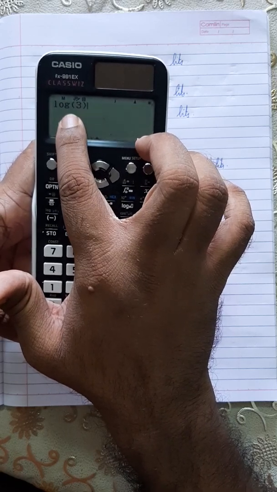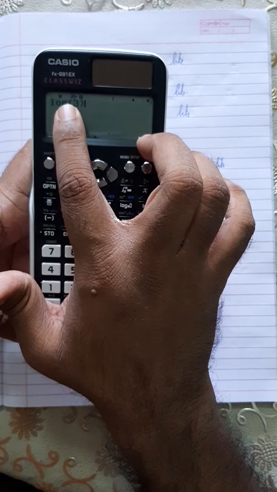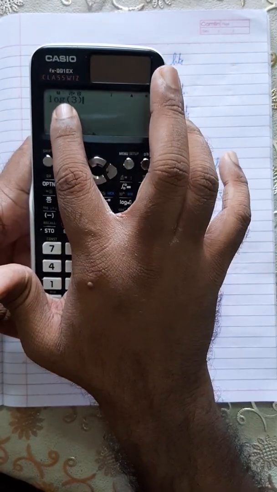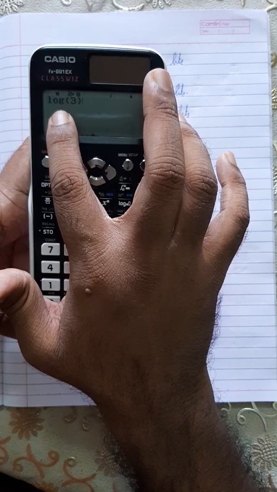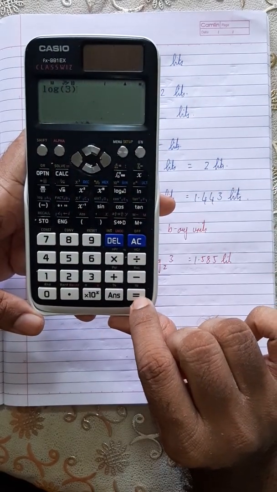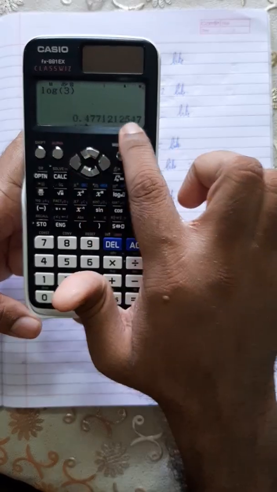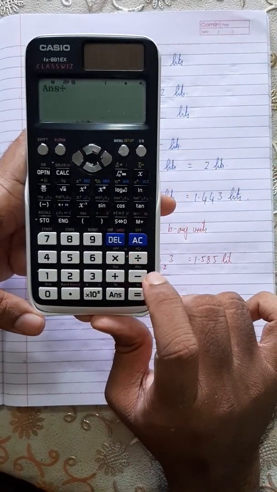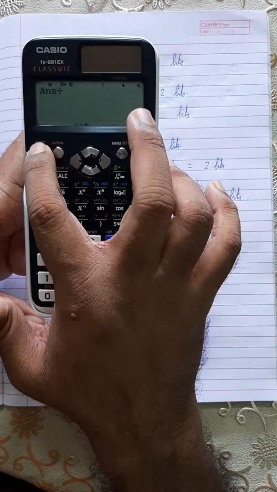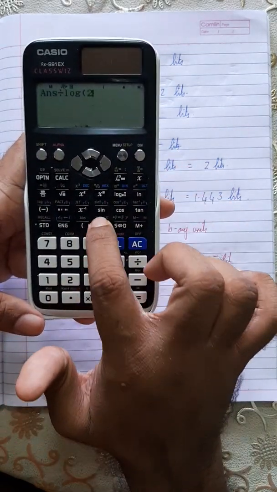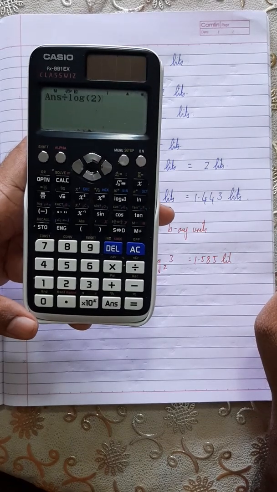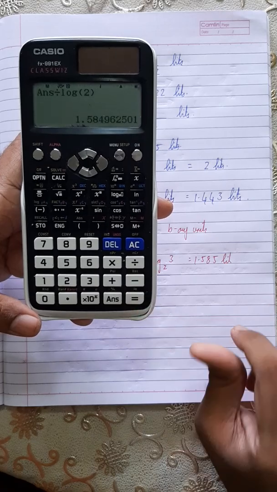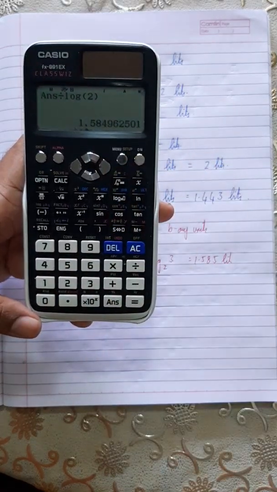Every calculator will have this log function. And if you're not able to change the base, then what you need to do is simply find the log of 3 normally, and then whatever answer you get, simply divide that by log 2, and you'll get the same value.